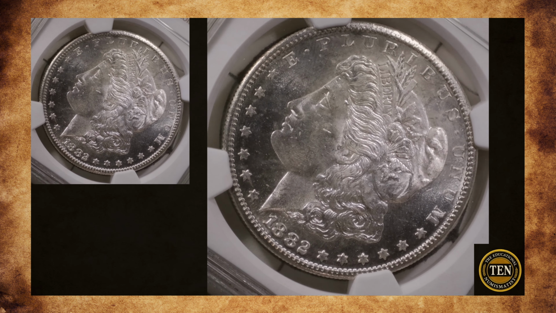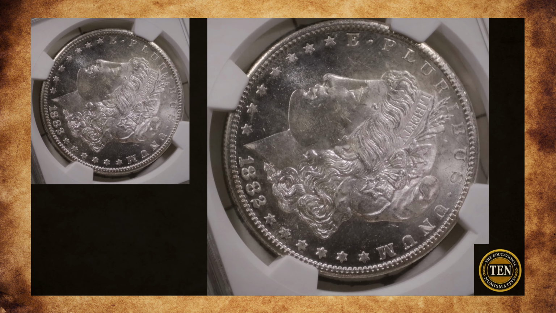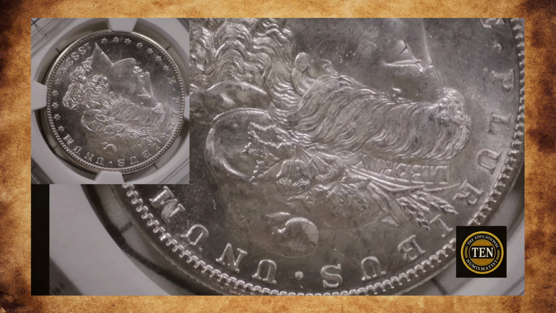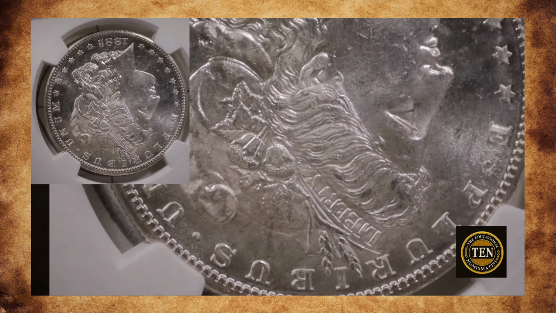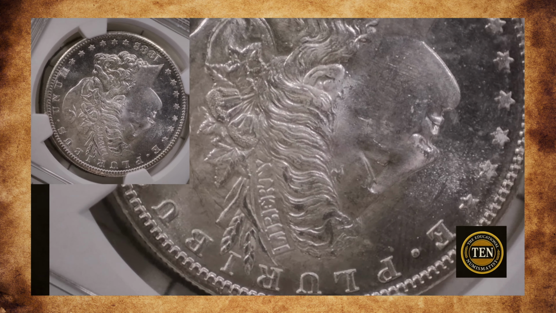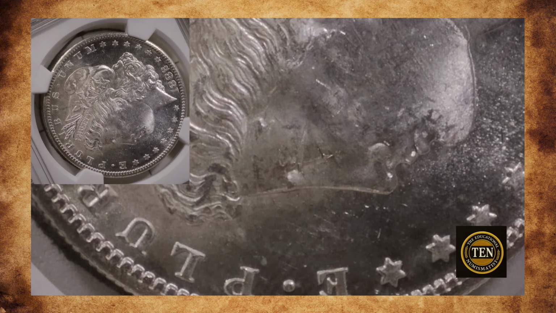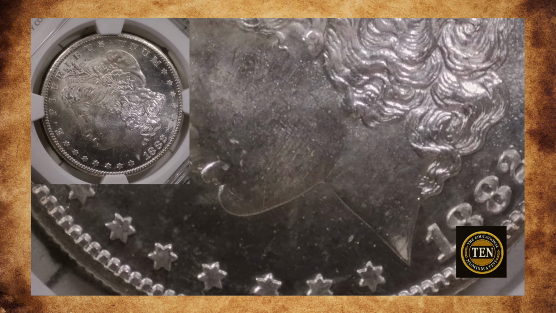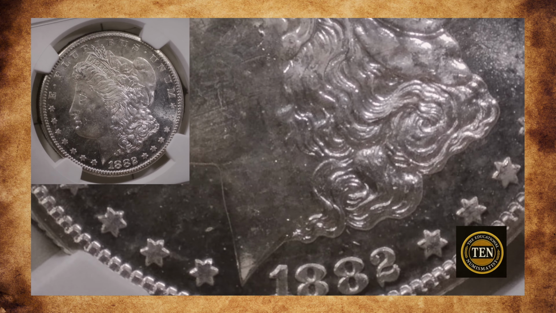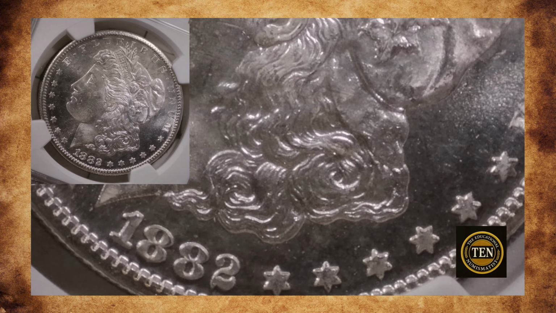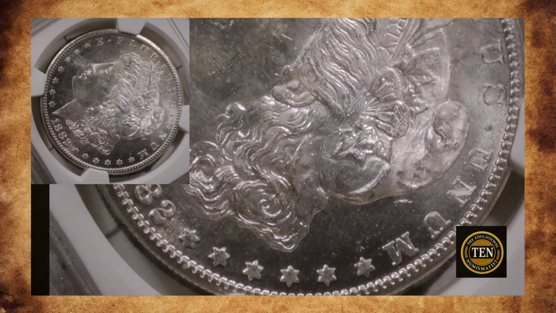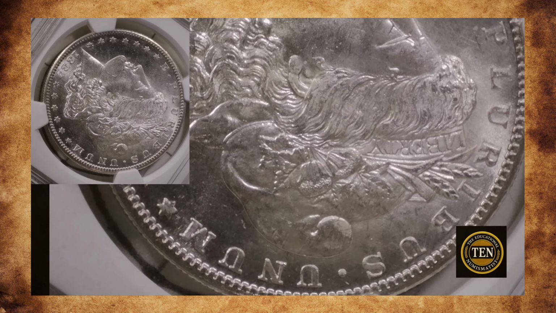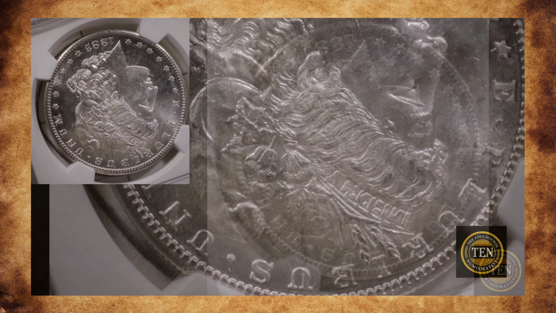Even under magnification, imperfections are still there, but they don't control the surface. The eye keeps moving. Look at how the light flows across the surface. Look at the texture of the metal picking up and refracting that light. That's what gives you the motion. That's what gives the luster its life.